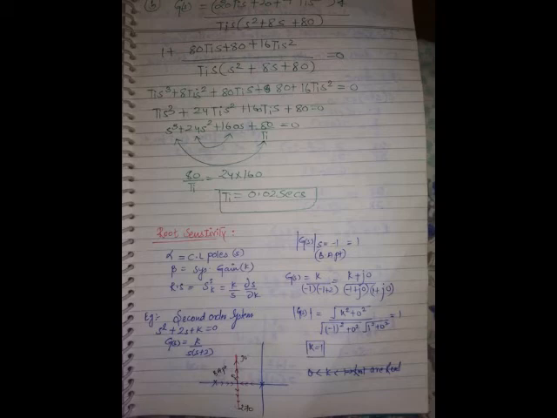Next, P plus I plus D mode. It is capable of improving both transient and steady state response characteristics of the system.